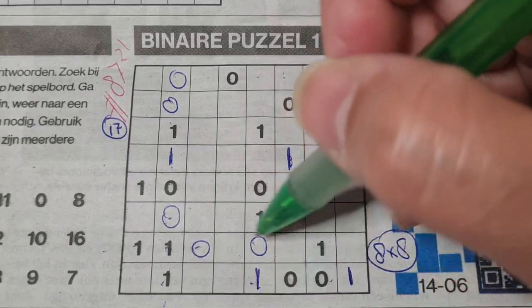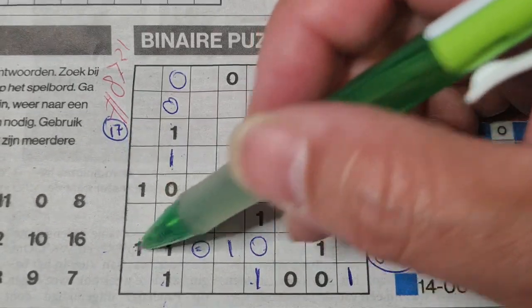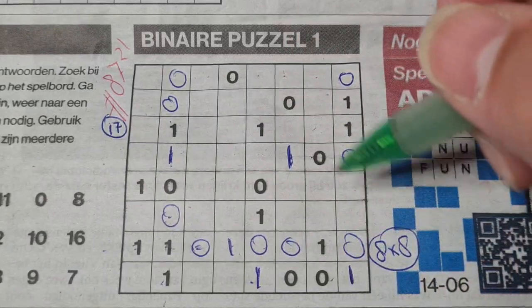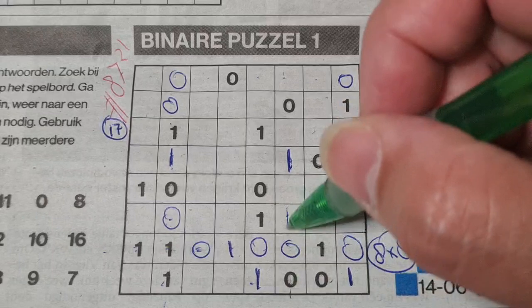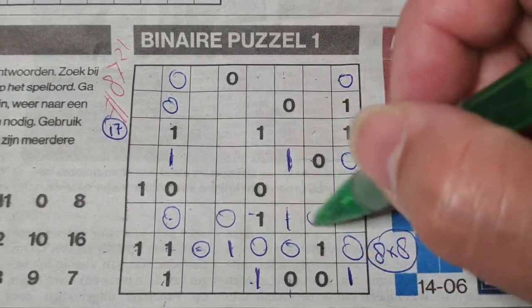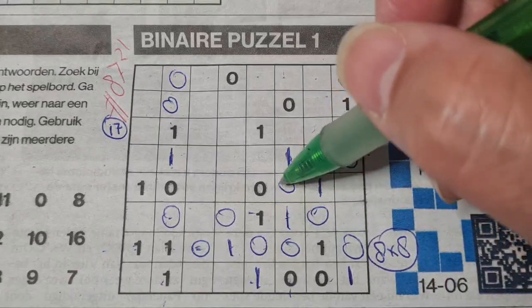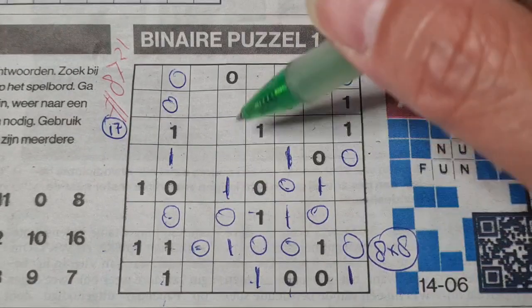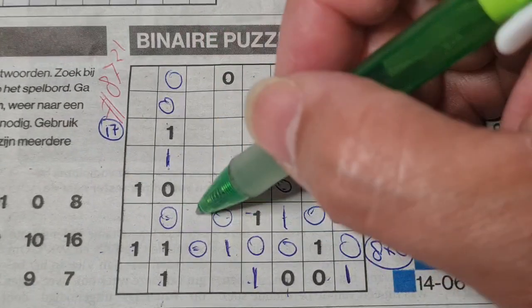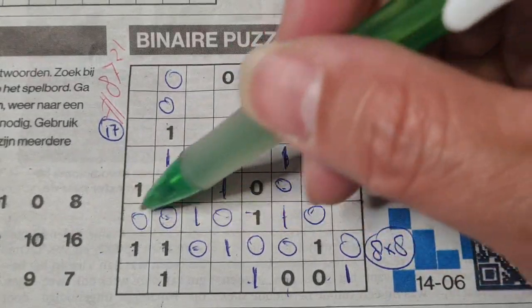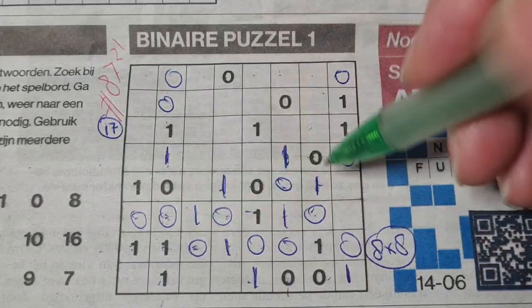Between the ones comes an O. Between the O's comes a 1. 1, 2, 3, 4, 1. So the rest are O's. Double O, here one, there one. Double one, here no, there no. Between the O's comes a 1. Between the ones comes an O. Double O, here one, there one. Between the O's comes a 1. Between the ones comes an O. 1, 2, 3, 4 O's. So the rest are 1s.